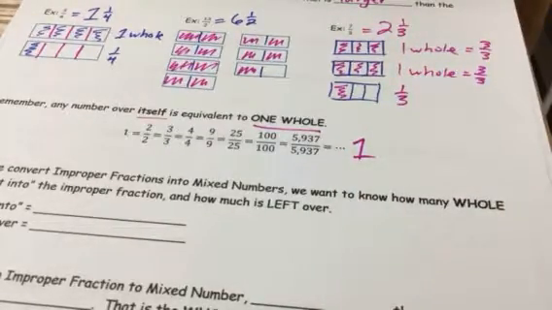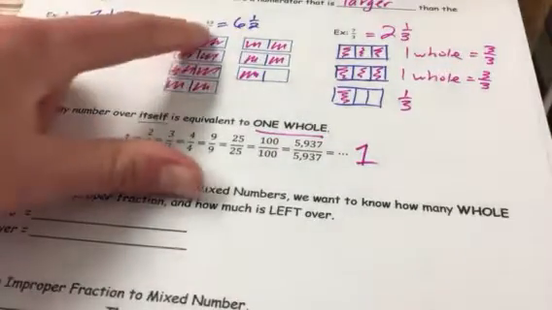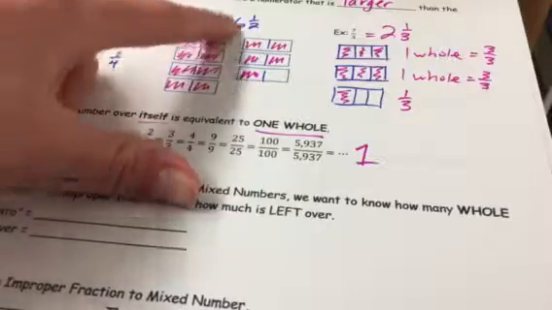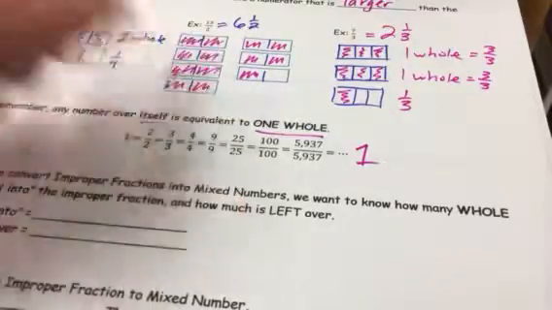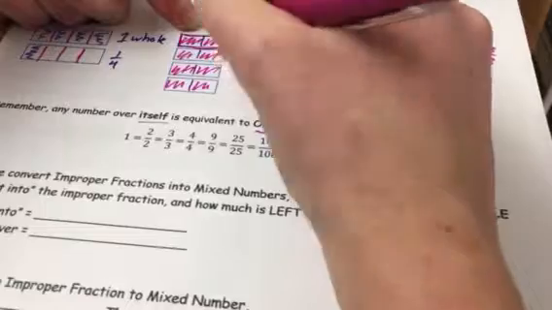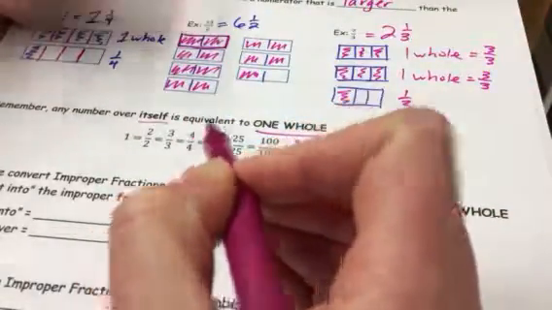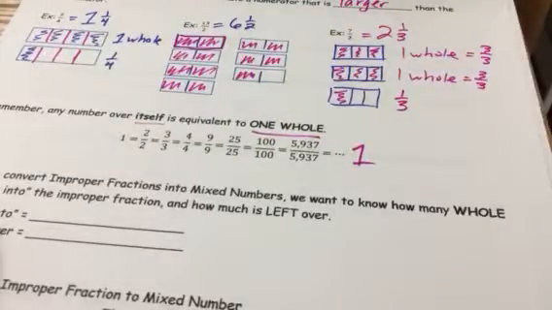So what we want to do if we have improper fractions is we want to know how many whole things are made up by this fraction. So essentially what I want to know is how many sets of 2 halves, which is one whole thing, how many sets of this can I fit into my 13 halves? Fitting into means division.